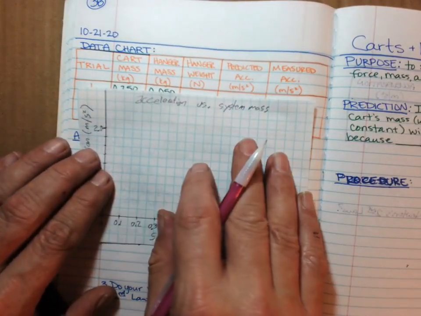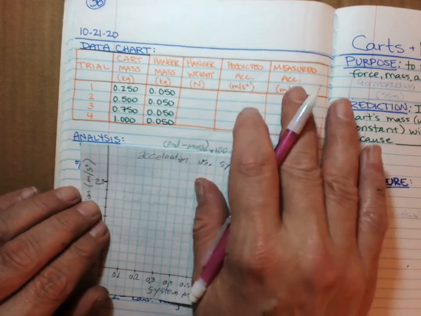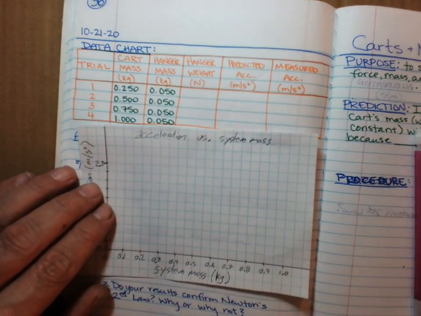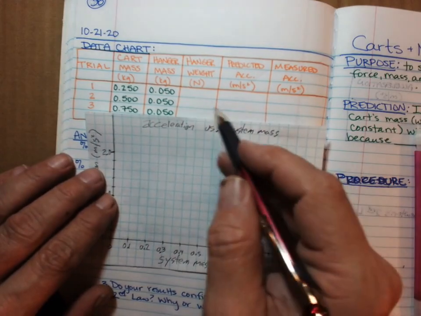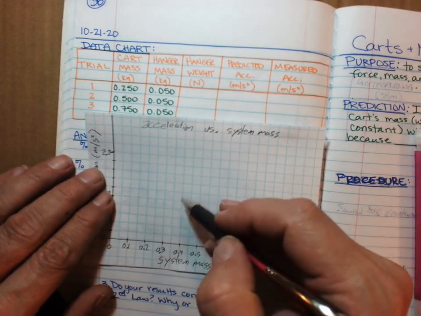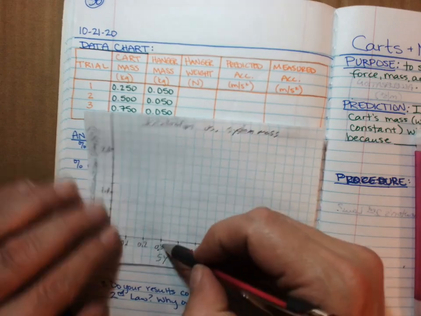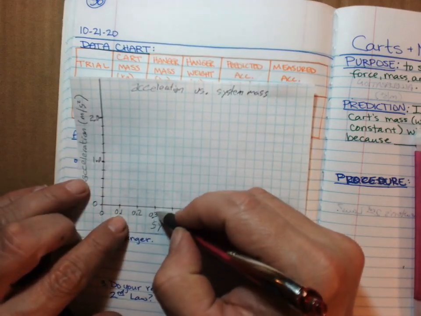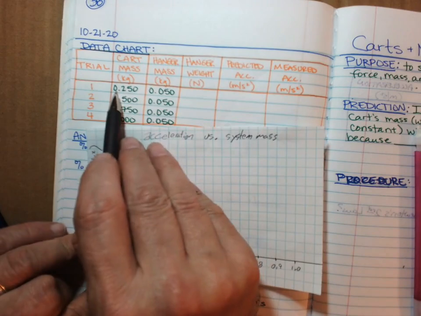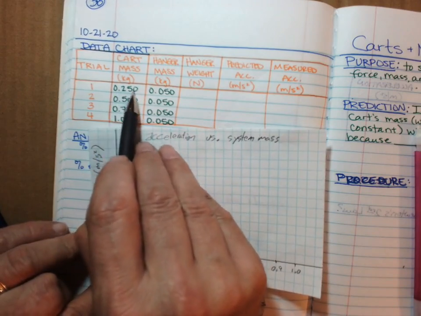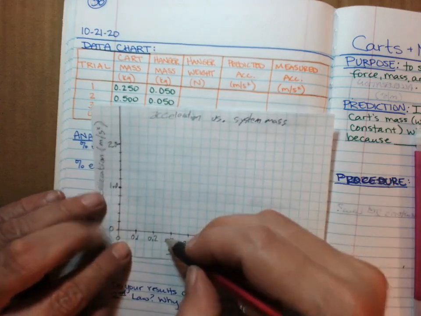Once we've got this complete, we should already have our predicted and our measured accelerations. For our predicted accelerations, I'm going to put those on this graph in red. And our data points, we've got our first data point is 0.25 kilograms plus 0.05 kilograms, so that's 0.3 kilograms.